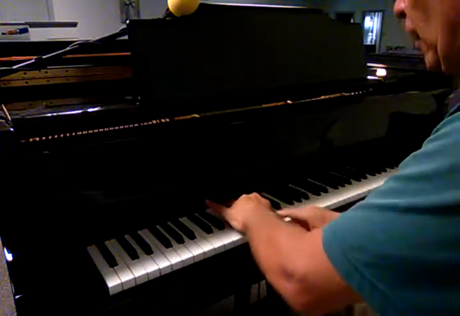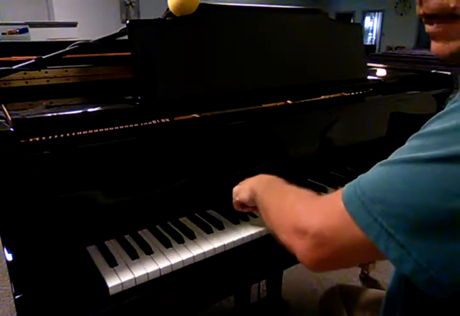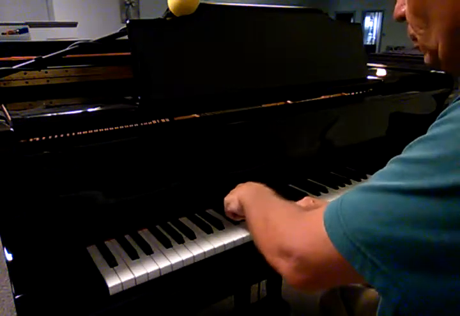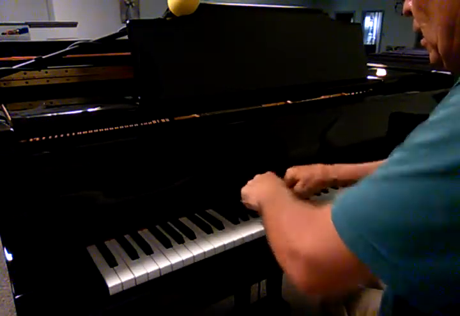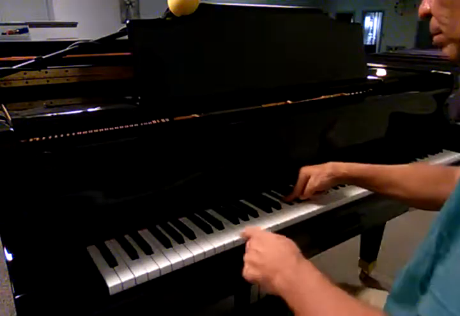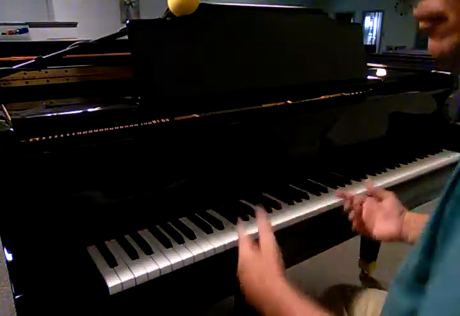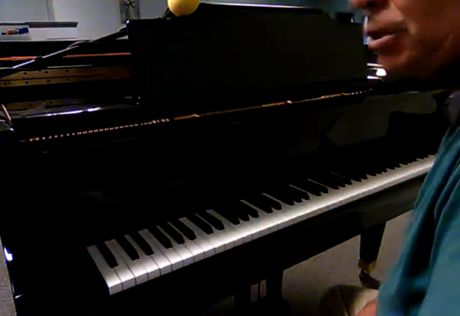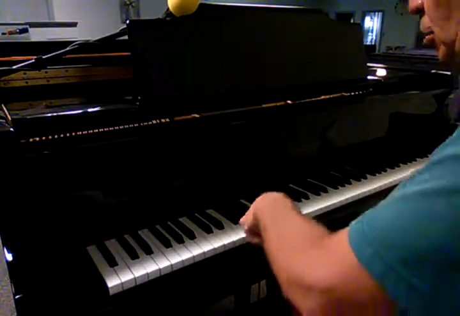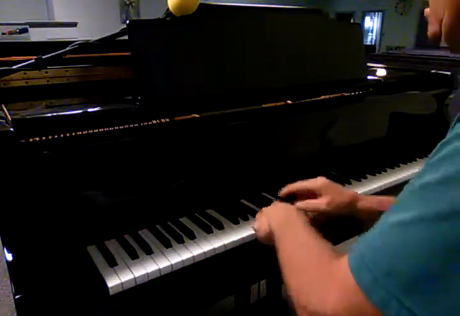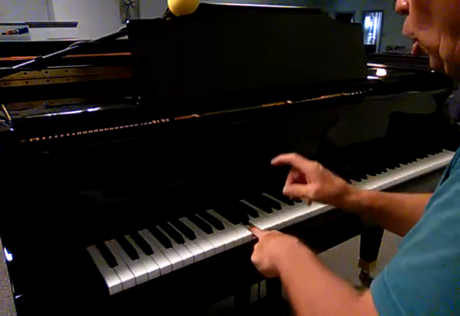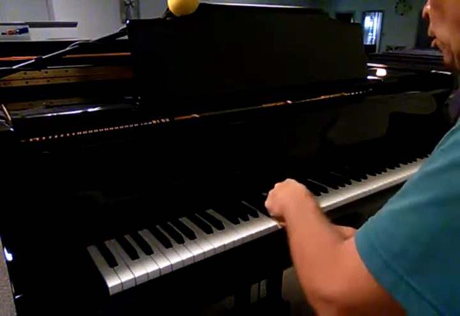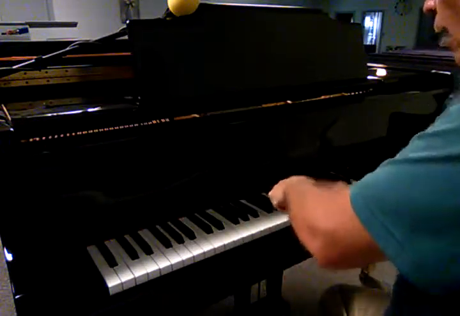Okay, believe it or not, the next one is C flat. C flat, D flat, E flat, F, G flat. Okay, and now G. We know that's G, A, B, C, D, E, F sharp, G. But let's just find it. G, A, B, C. So it's whole step, half, whole, half.